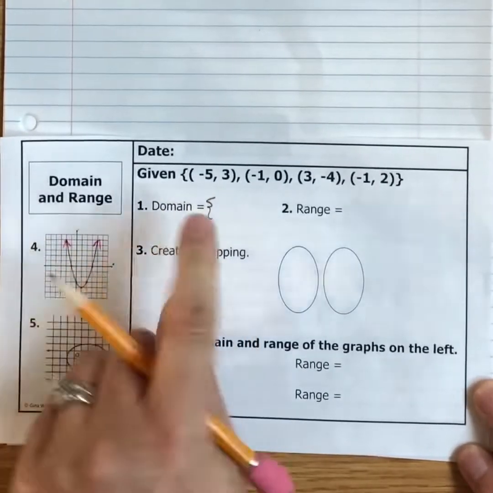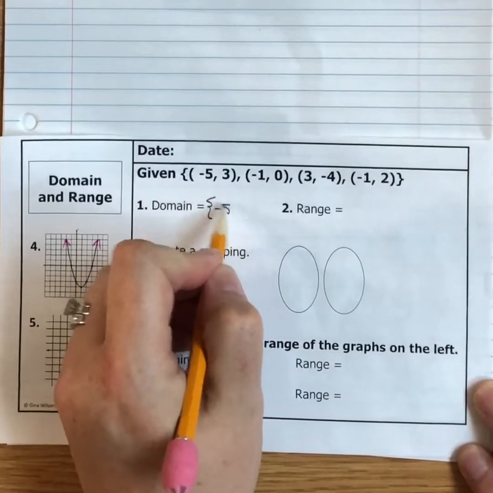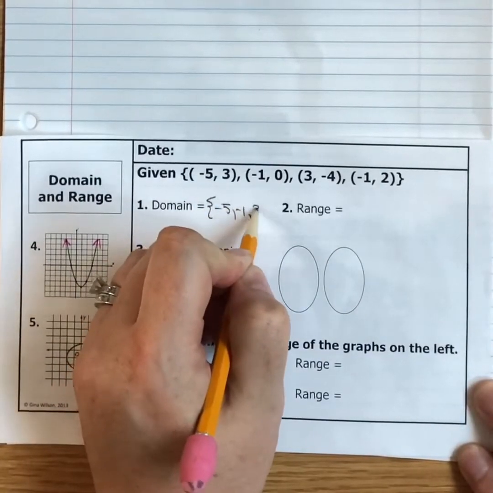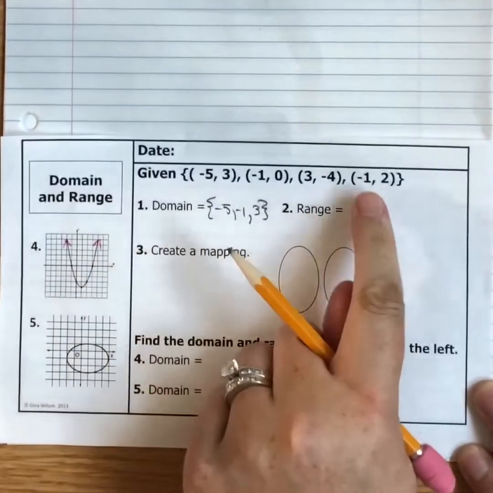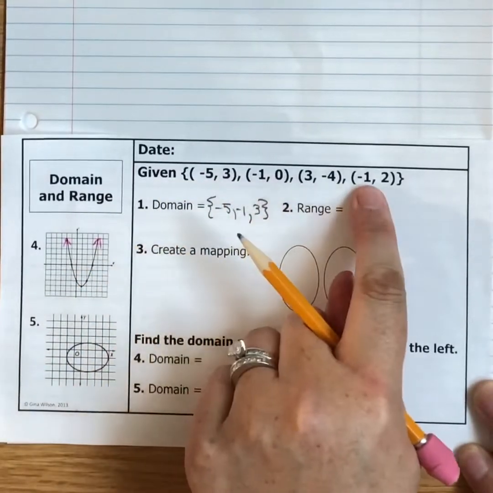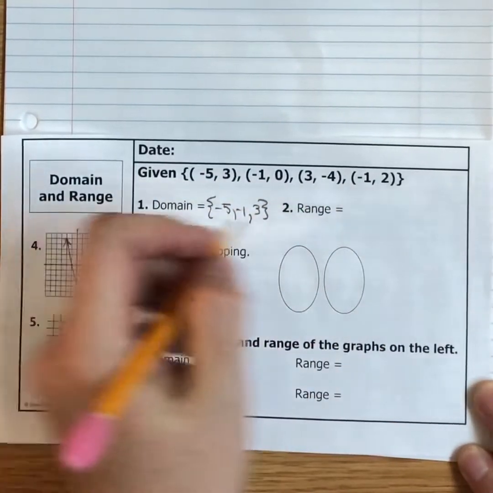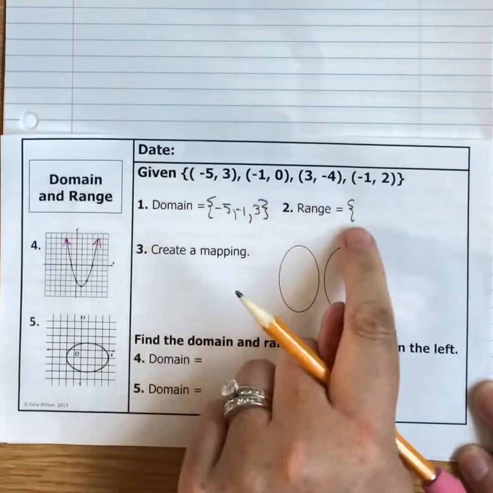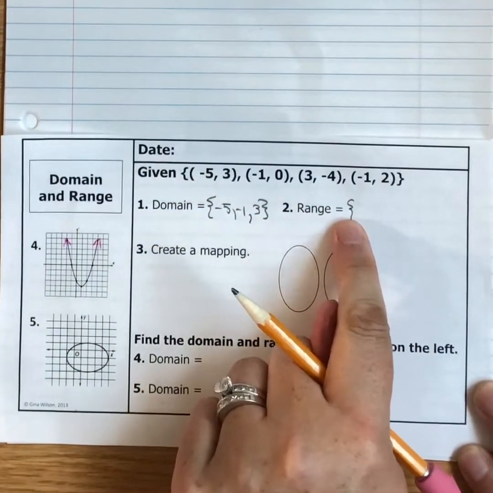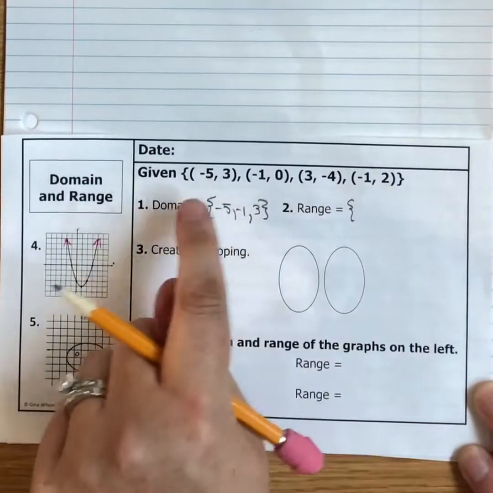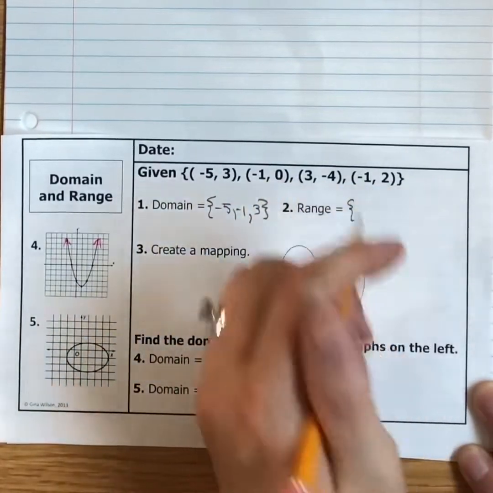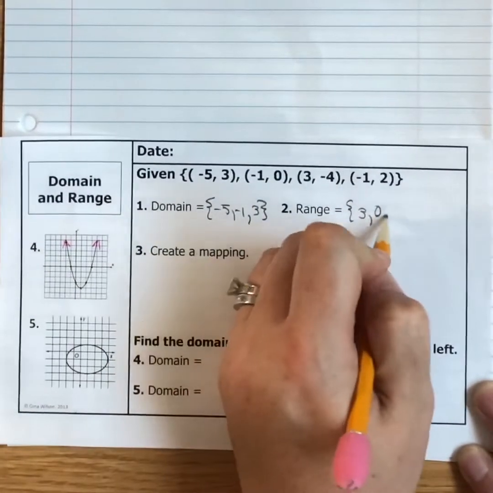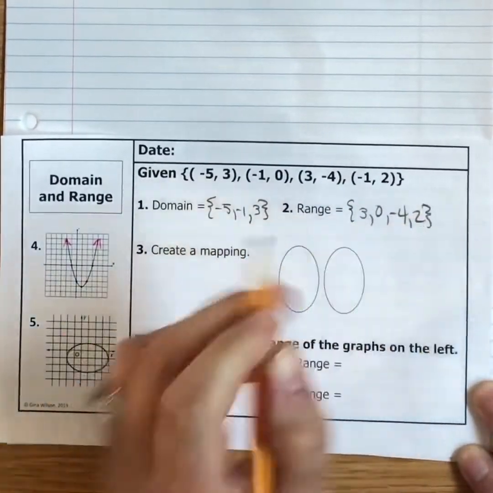So the domain is the set containing -5, -1, and 3. We don't repeat the -1 for the x's, and we know the domains are the x's and the range are the y's. So the range is the set containing, that's what these curly brackets mean, 3, 0, -4, and 2.